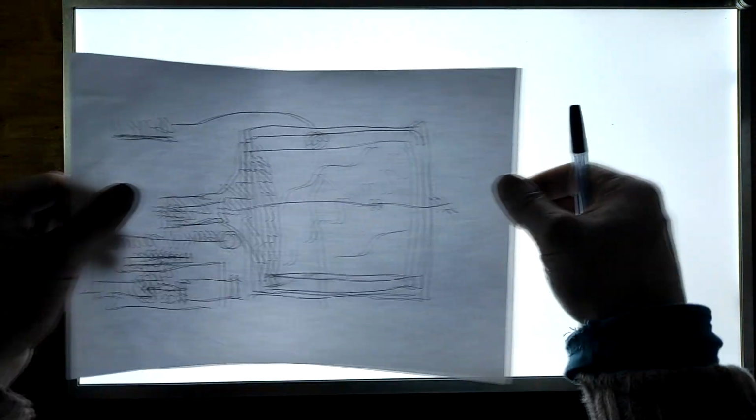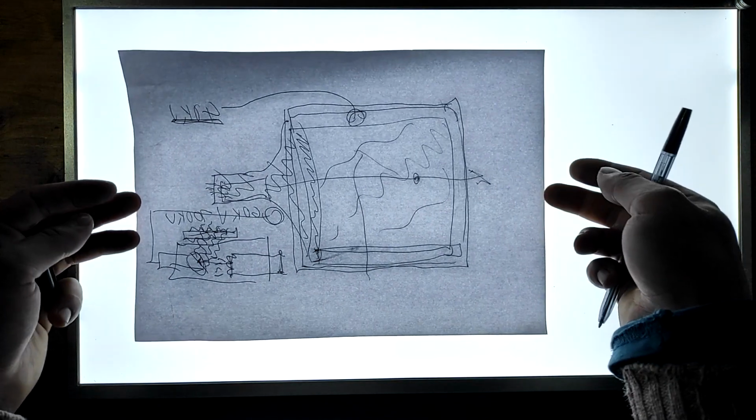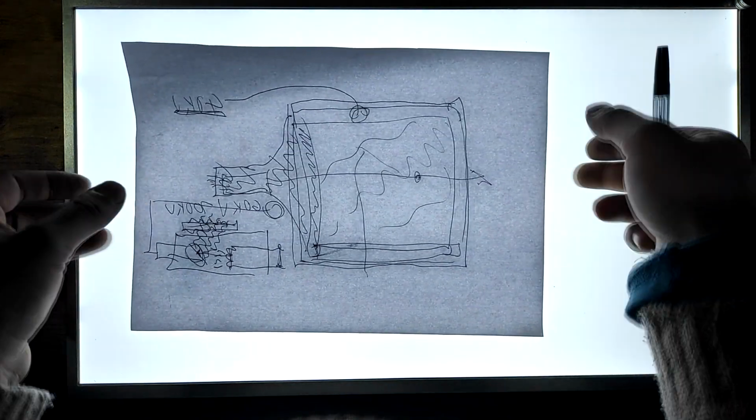The other problem is I have a light table. I can't reuse the same paper on this side.